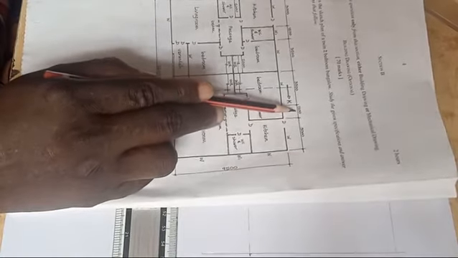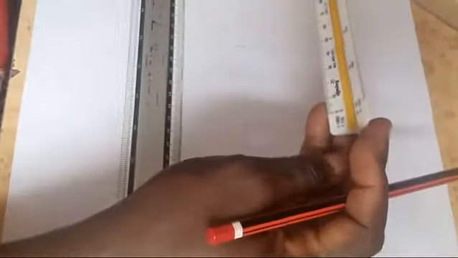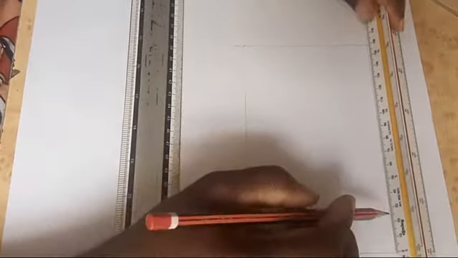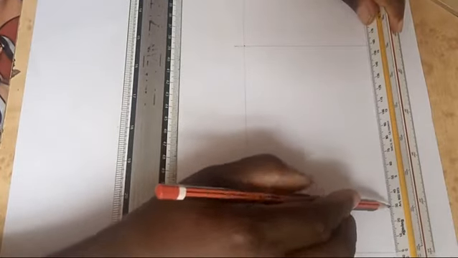So now let us begin to add these. The first one is 3,000, followed by 1,005 and 3,005. We start with 3,000, followed by 1,005, which is here.